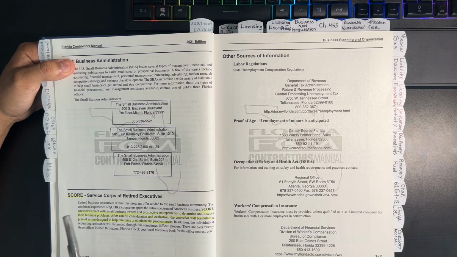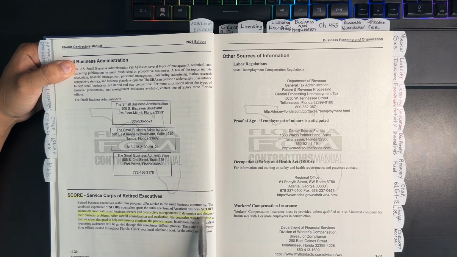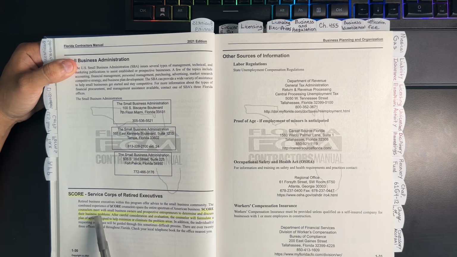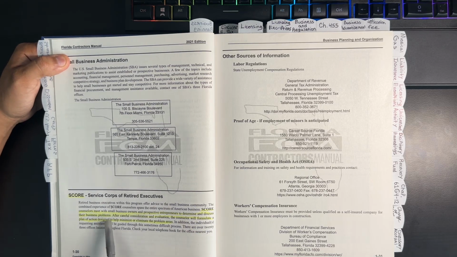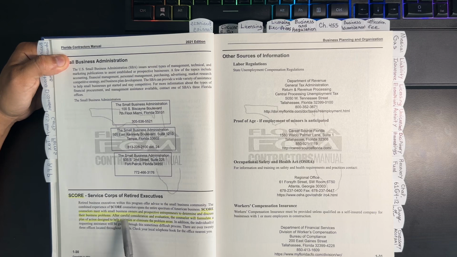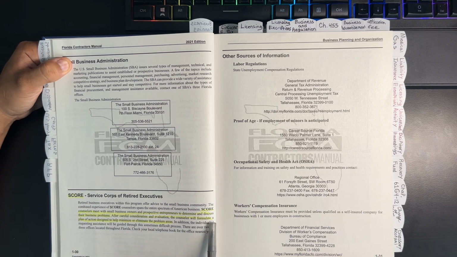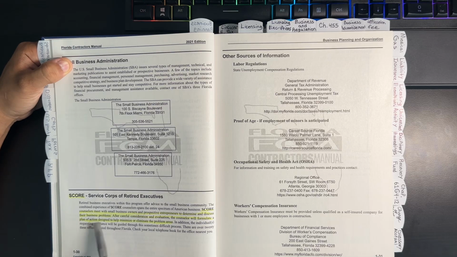Also very important to remember. SCORE counselors meet with small business owners and prospective entrepreneurs to determine and discuss their business problems. After careful consideration and evaluation, the counselor will formulate a plan of action designed to help minimize or eliminate the problem areas.